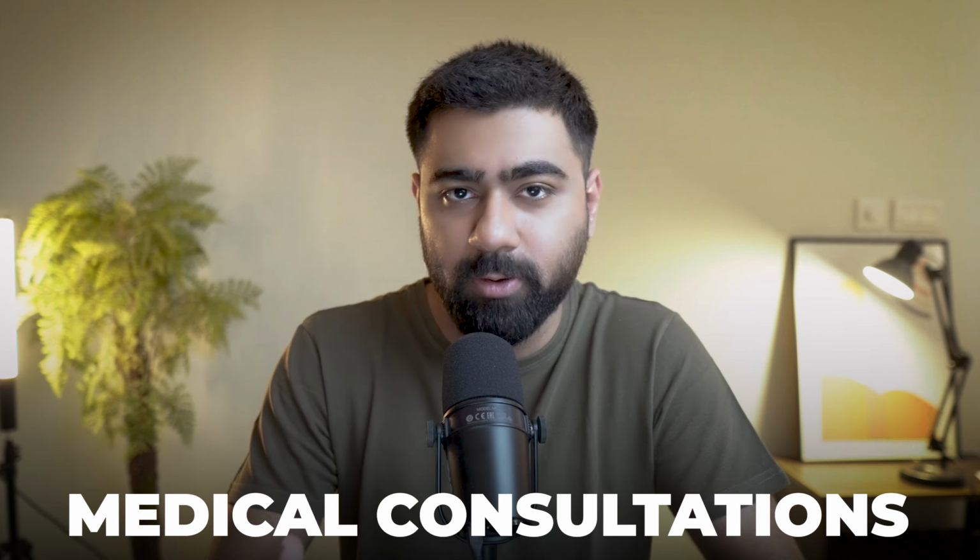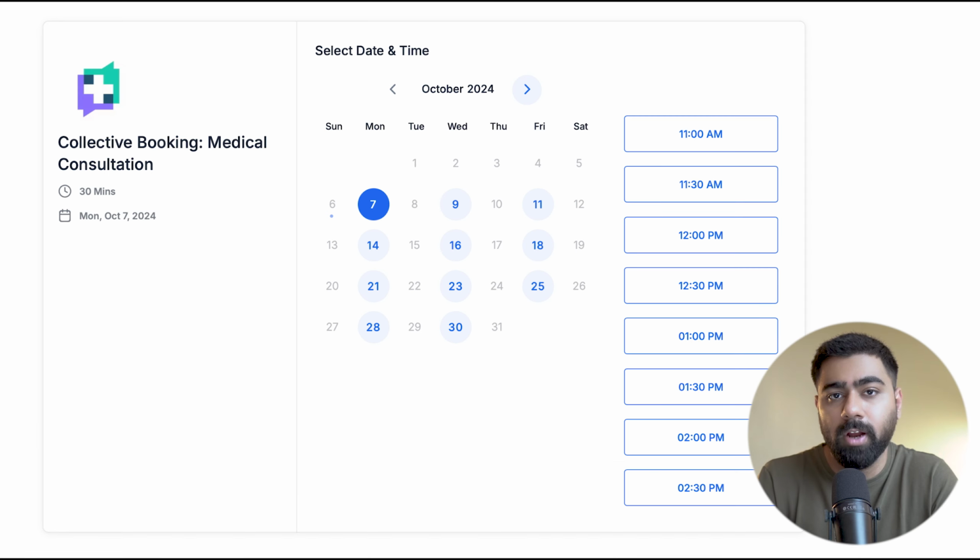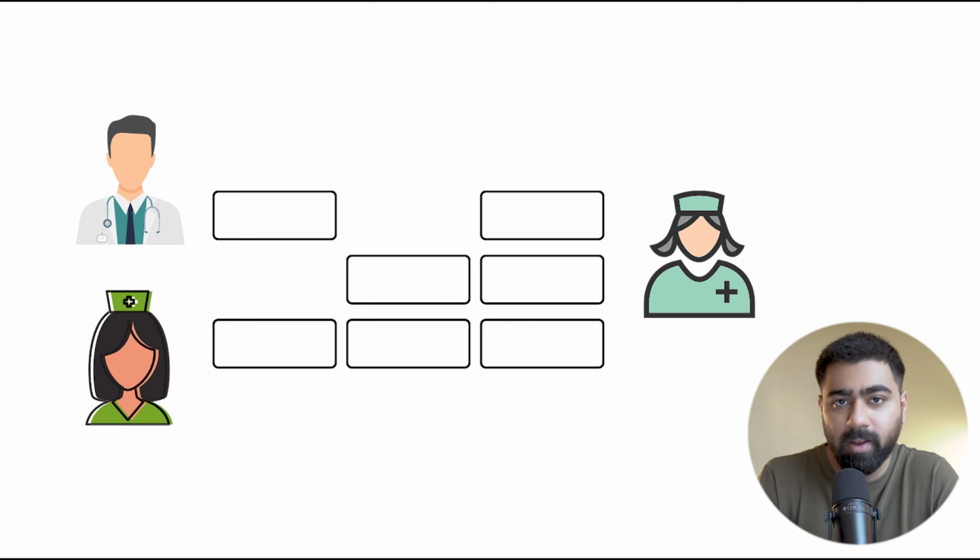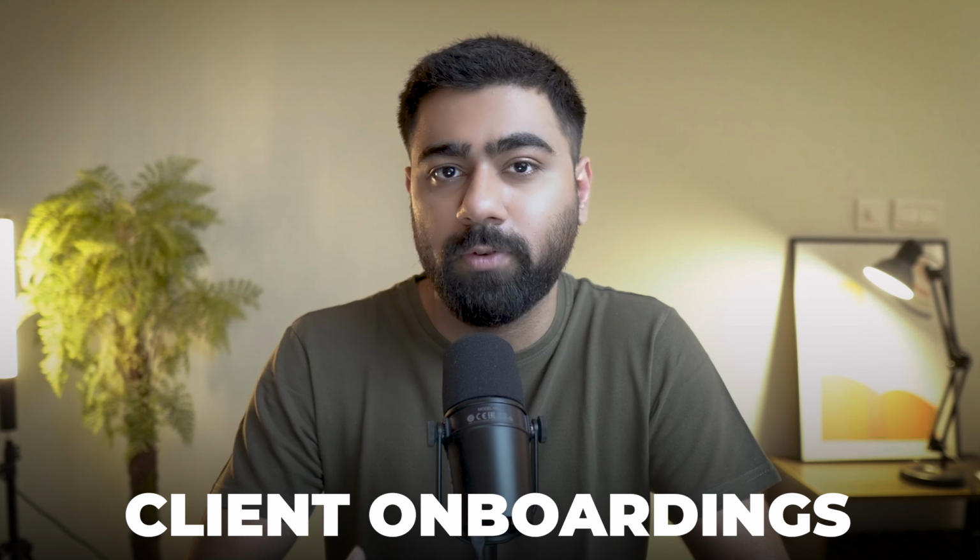On number 4, we have a use case from the healthcare sector. So if you run online care or virtual care where you want to have multiple medical staff members on the call, then the collective booking calendar is just the right fit for it. So for example, if you have a medical doctor, a nurse practitioner, or any other medical staff member that should be on this call, what this collective booking calendar will do is check their user availability and then find the common slots, and that will be shown on the calendar. So if any patient schedules, they will be able to jump on a call with all 3 healthcare providers in one meeting.